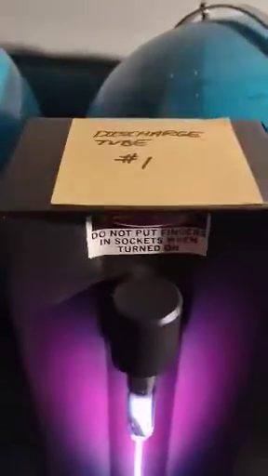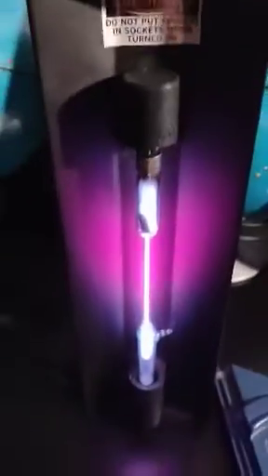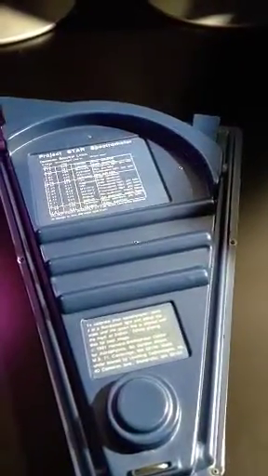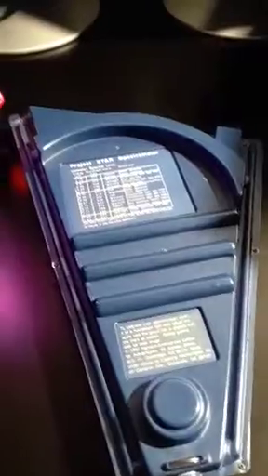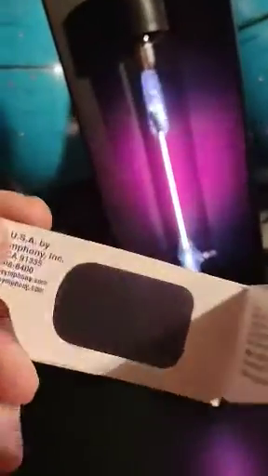This is discharge tube number 1. And rather than using this spectroscope here, which is really almost impossible to line up with my cell phone camera, I'm instead just going to hold these diffraction glasses up and look through the diffraction grating to see the spectrum of this tube. I'm going to turn off this light so it's dark in the room.